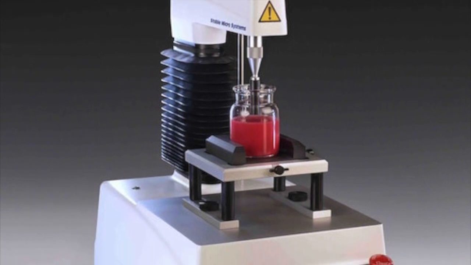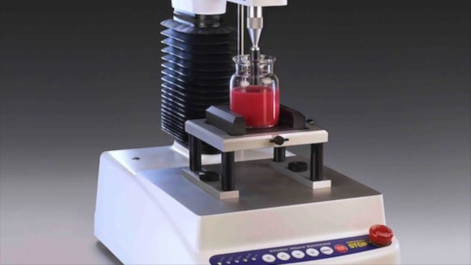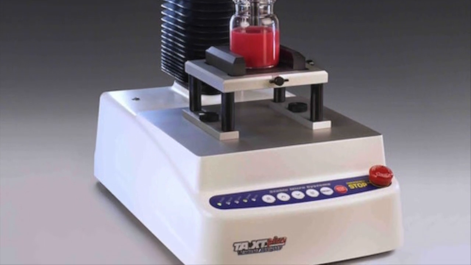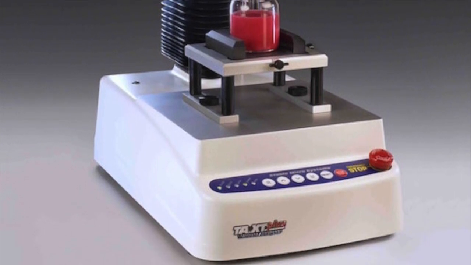The Stable Micro Systems TA.XT2 Texture Analyzer will be the method used in this experiment for its reproducibility of sample collection.